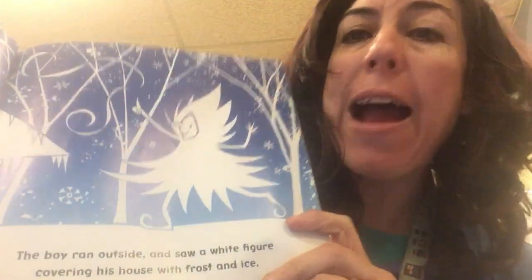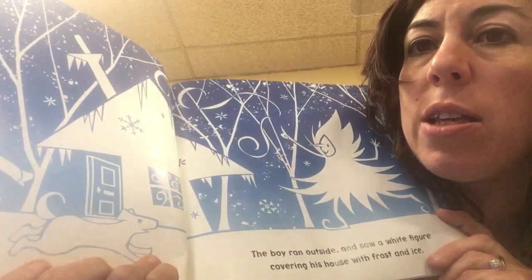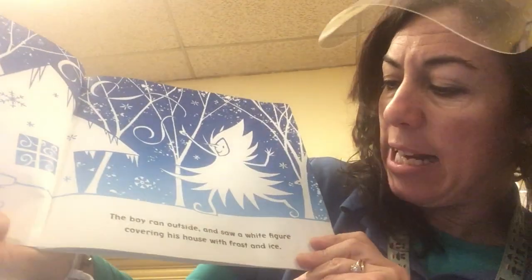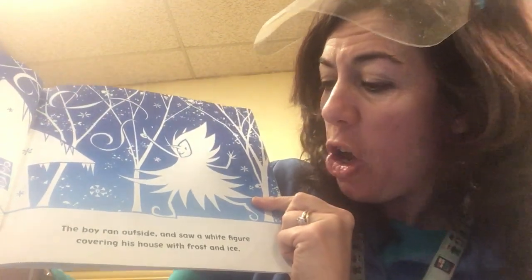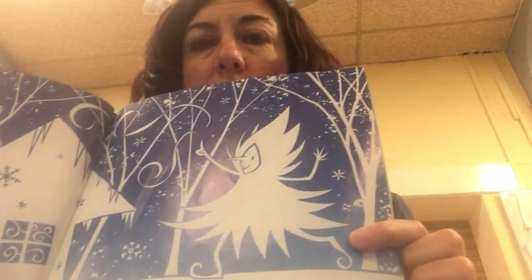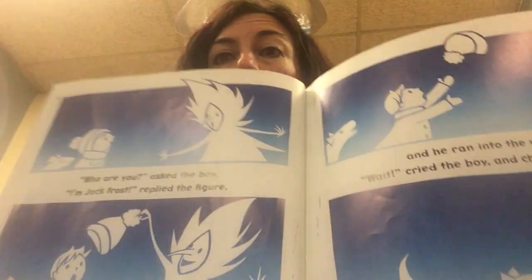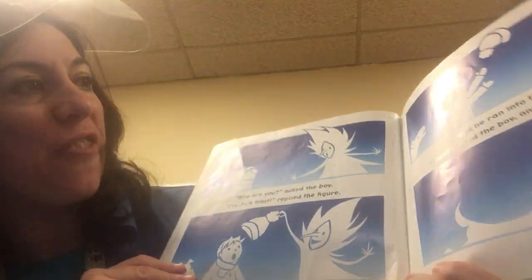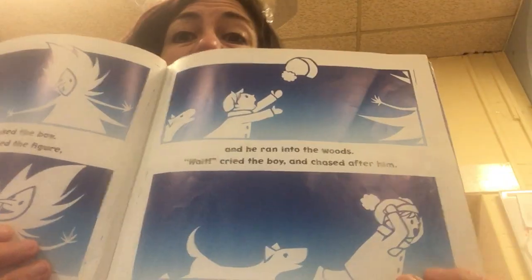The boy ran outside of his house. Can you see him? There he is. There's the dog. And he saw a white figure covering his house with frost and ice. Now, this is a make-believe figure, and it's the name of the story, so who do you think he is? That's right, it's Jack Frost. Who are you? Asked the boy. I'm Jack Frost, replied the figure. And he ran into the woods.